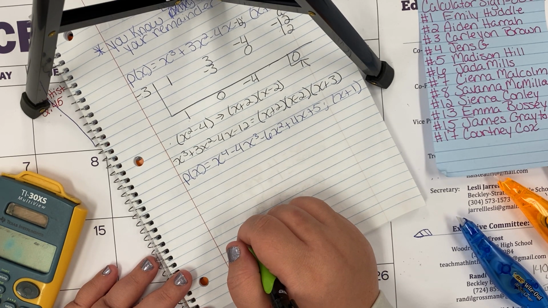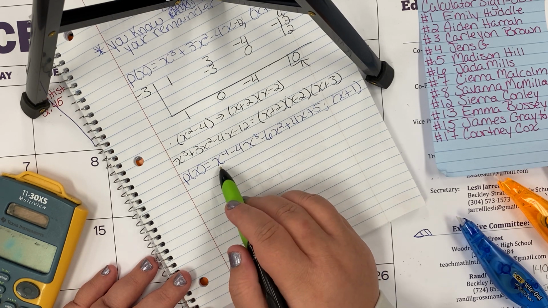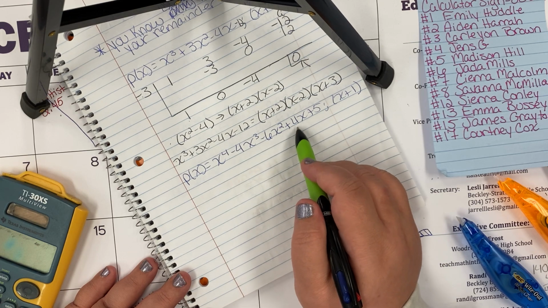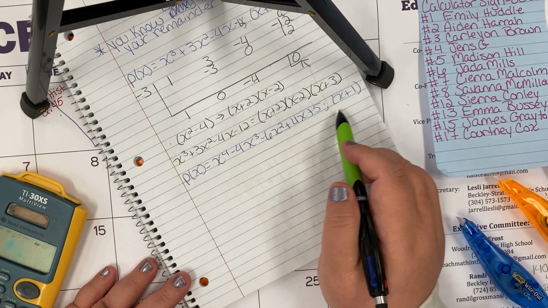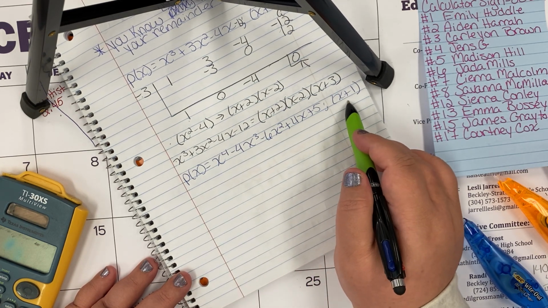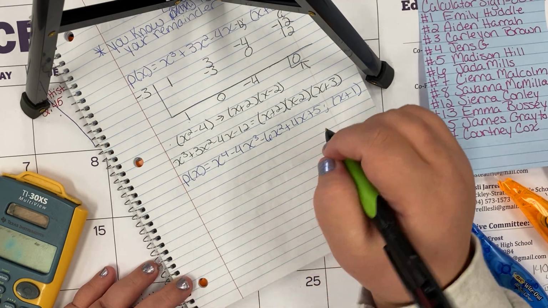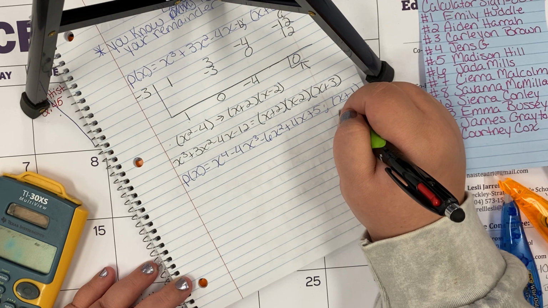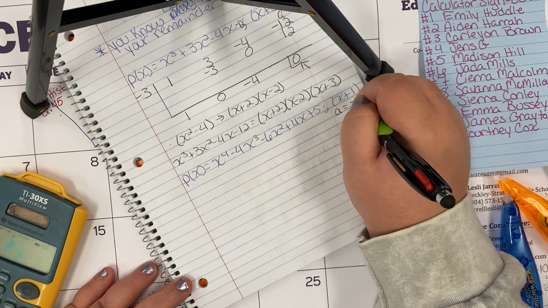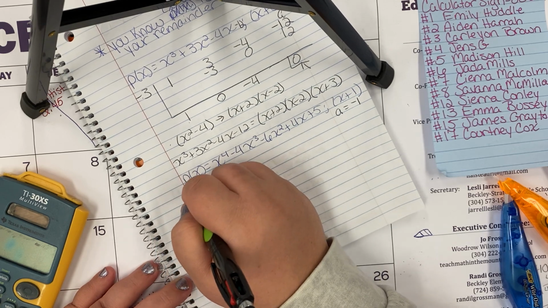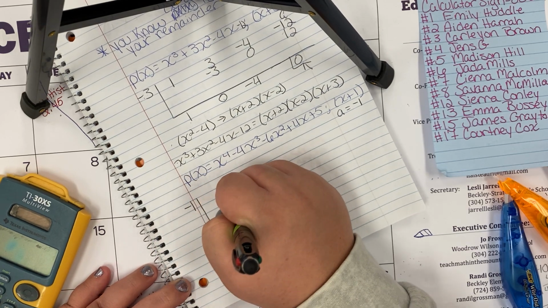So let's look at another one. We have x to the fourth minus 4x to the third minus 6x squared plus 4x plus 5. We want to know if x plus 1 is going to be a factor of this. So a is going to equal -1. I'm going to take -1, put it on the outside, draw my box.